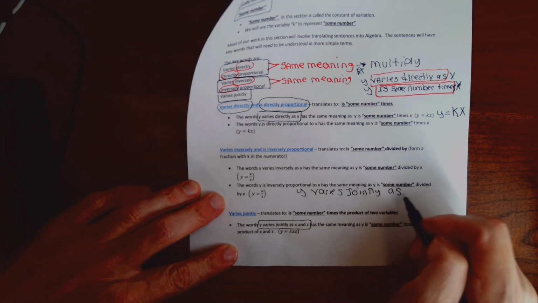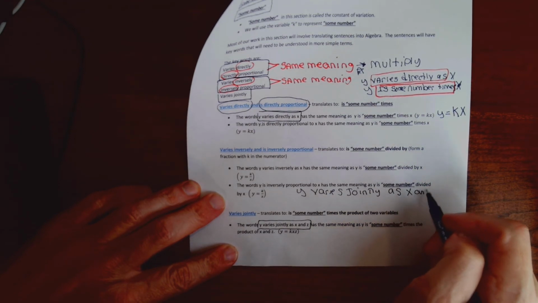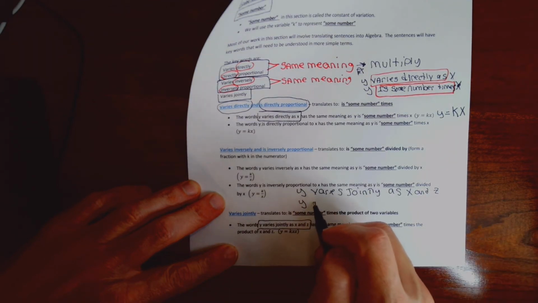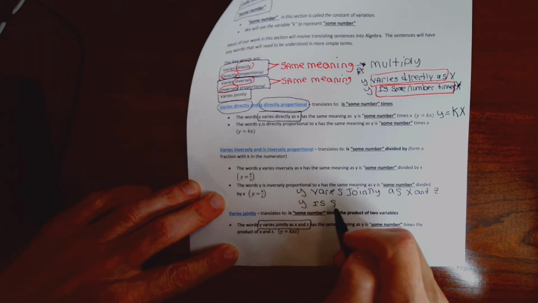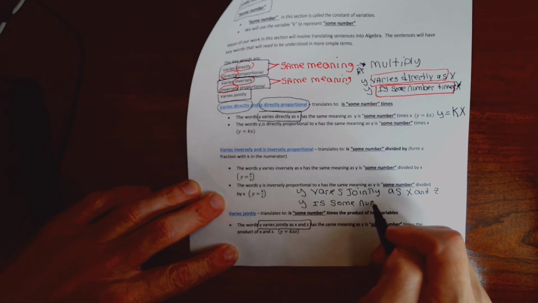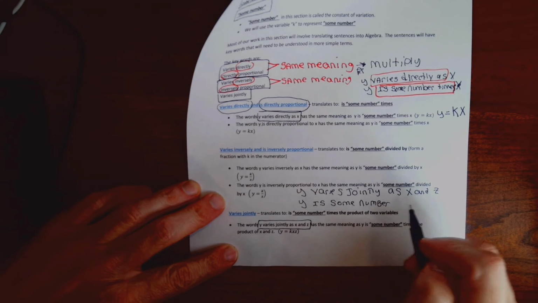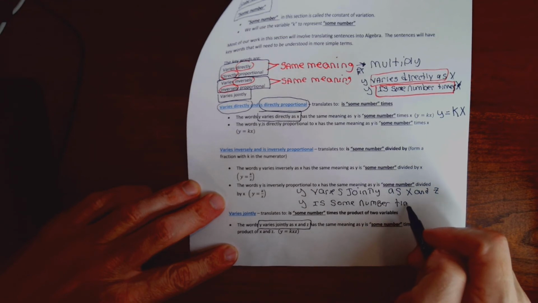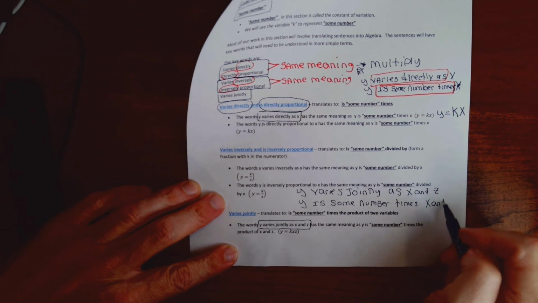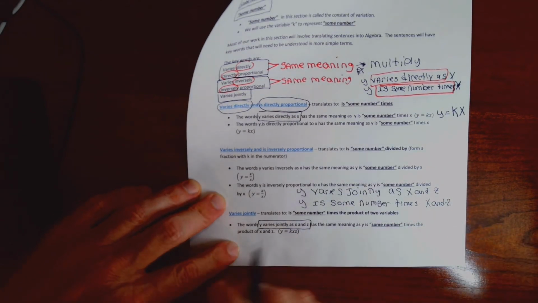If I see y varies jointly as x and z, I'm going to think this is y is some number times x and z. I think I'm going to get a little bit less wordy here and write it's some number times x and z.